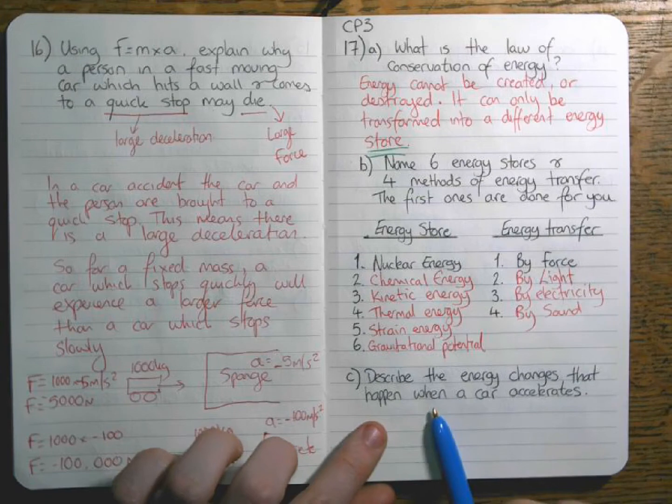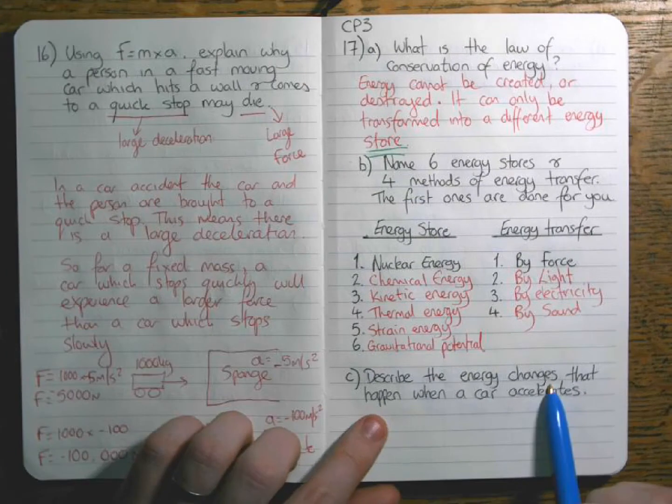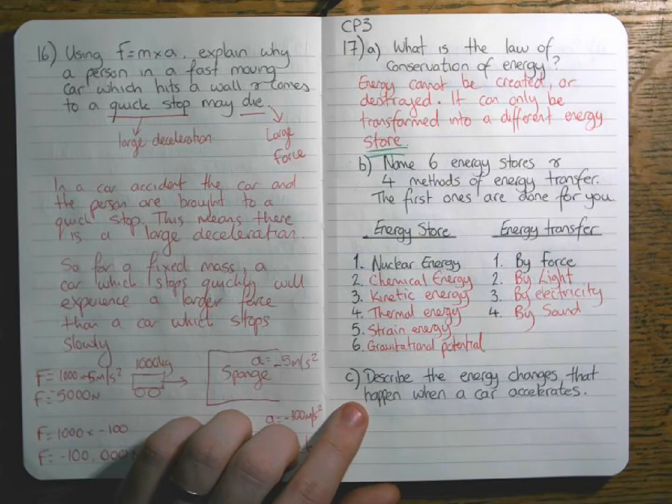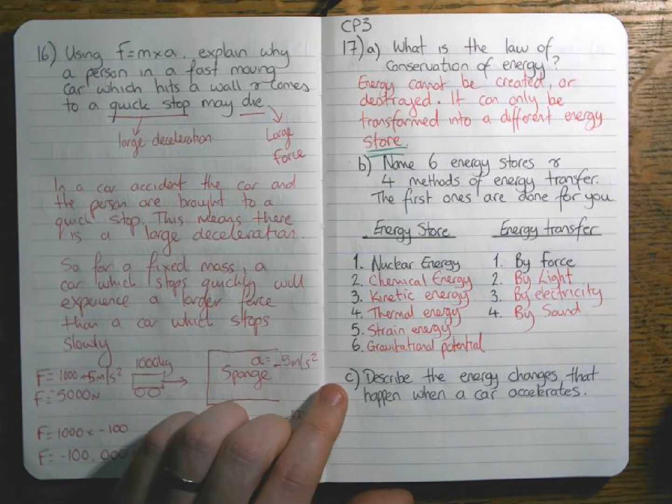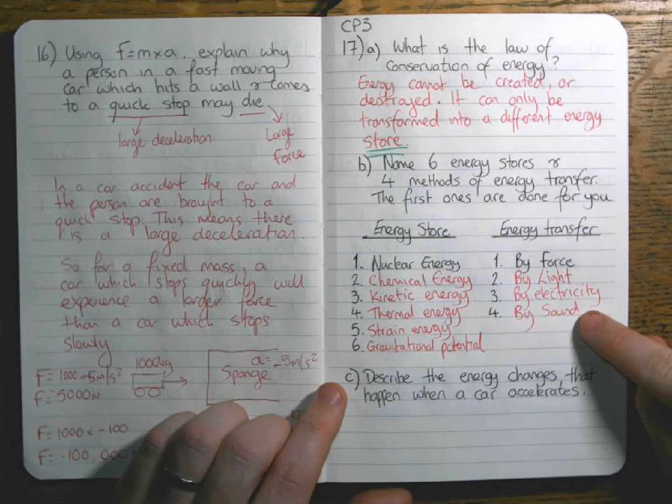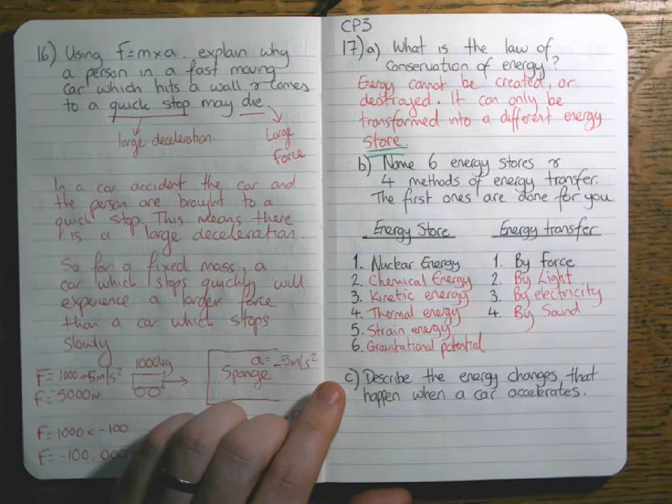So why don't we think about this one? Describe the energy changes that happen when a car accelerates. For this question, you want to think about what store of energy there is at the start, what it gets turned into, and how it actually does the transformation. Have a go yourself and then check in a second.